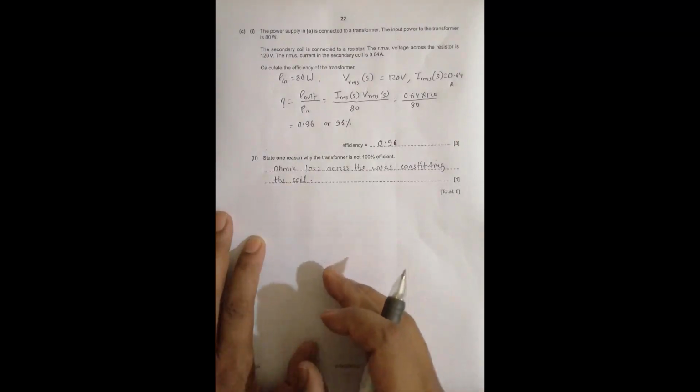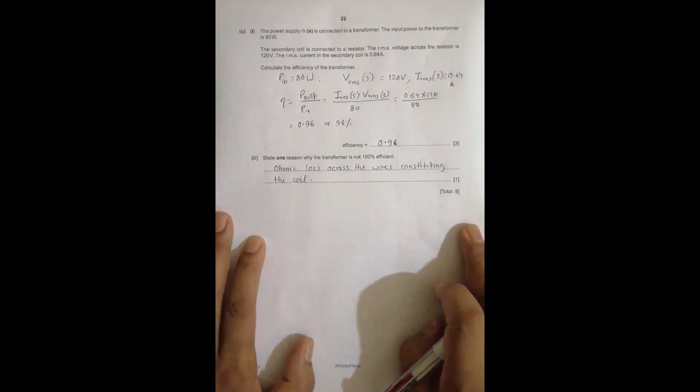The next one could be that the flux lines from the primary do not all get linked to the secondary. That means most of them get wasted somewhere else. That could be one reason. The other could be the development of eddy currents. In spite of lots of mechanisms done to reduce eddy currents, some are still there. The eddy currents are random currents that develop in the iron core itself, which do not reach the secondary.